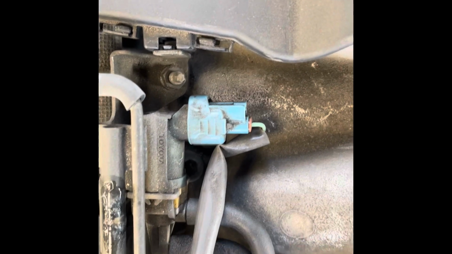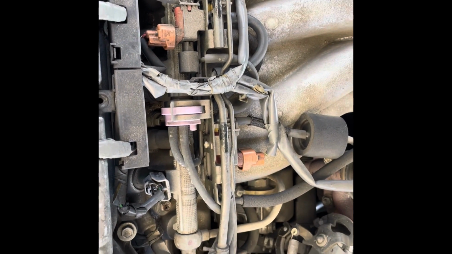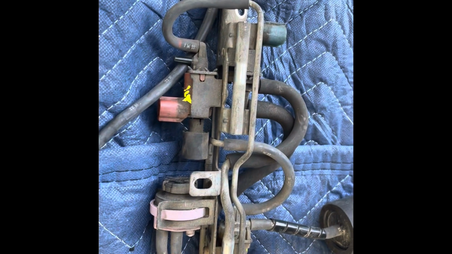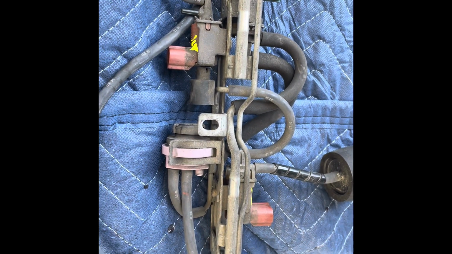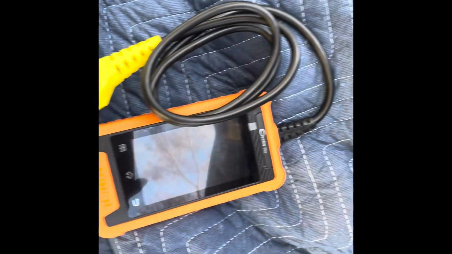They look different. One's round, one's more rectangular. I didn't want to, the plugs themselves don't allow you to swap them, so it's just kind of designed in that they want you to use the right valve. So I got one from the junkyard, put it on there, reset the codes. We'll see if it continues to have issues.